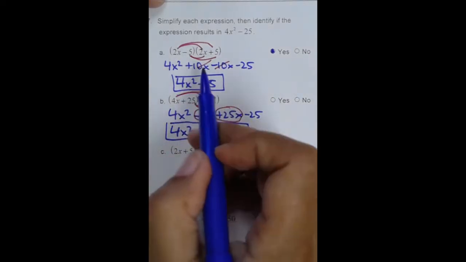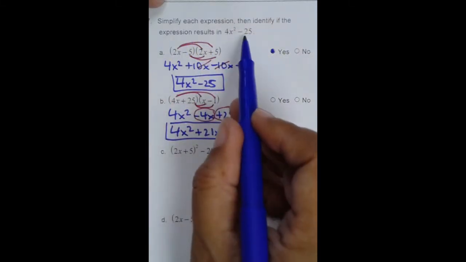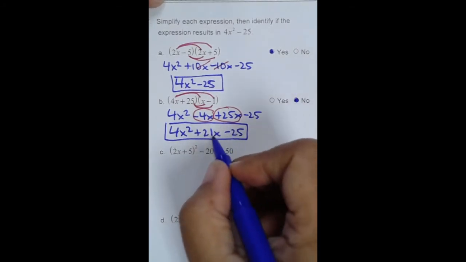So this is the simplified answer. So you have to simplify. It says to simplify. Then we're going to see if it's the same. Is that the same? Definitely not. This one has that middle term of 21x. All right, let's do the next one.